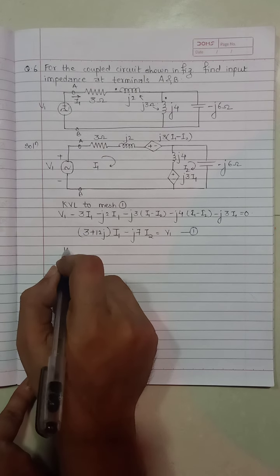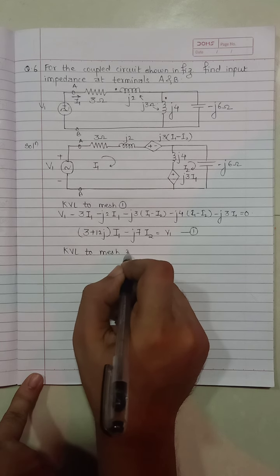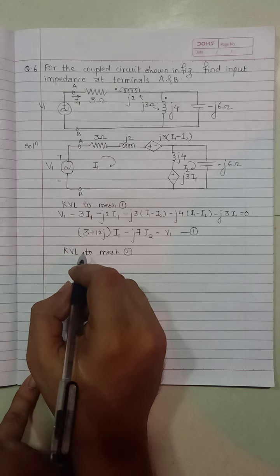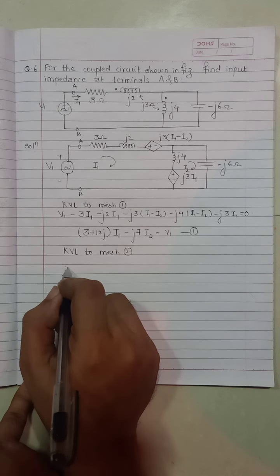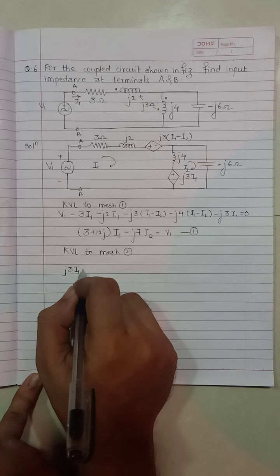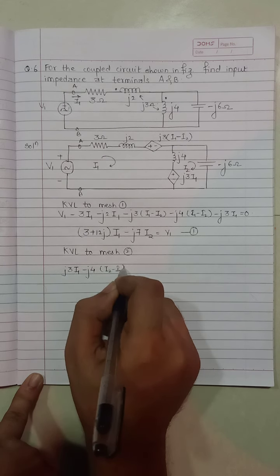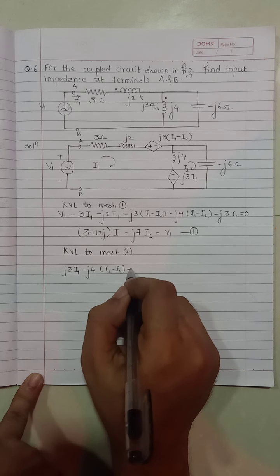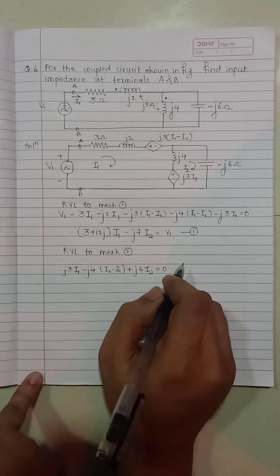Now KVL to mesh 2, so that will give me G3 into I1 minus G4 I2 minus I1 plus G6 I2 is equal to 0.